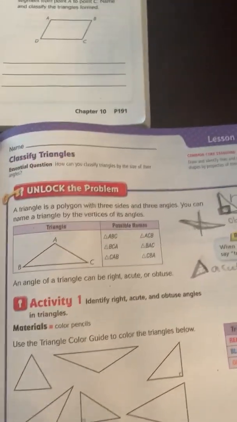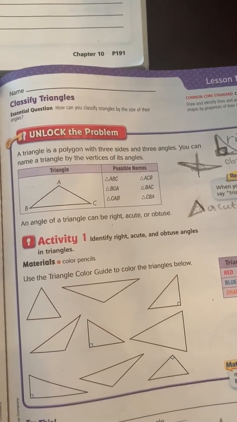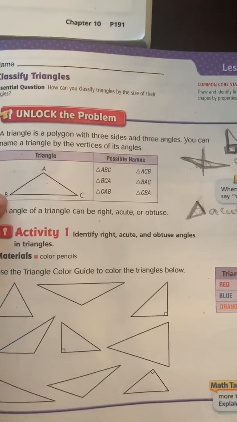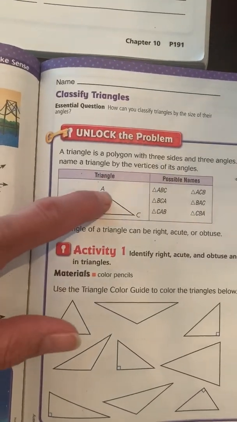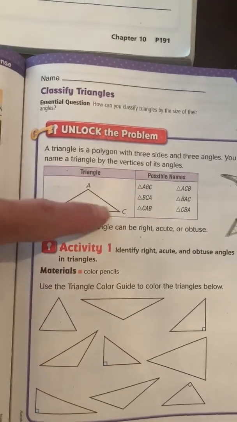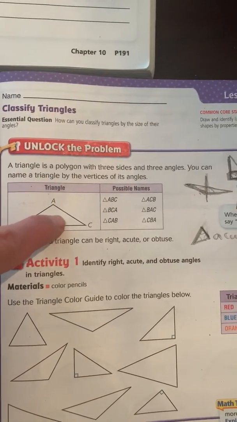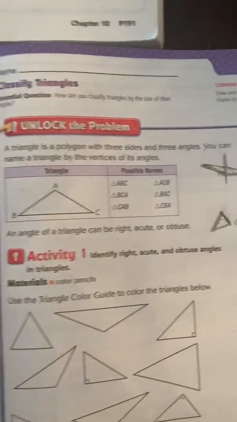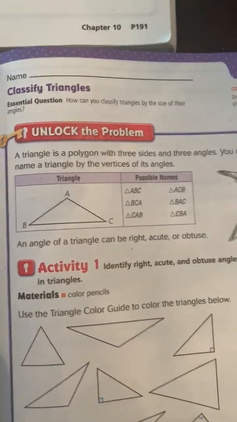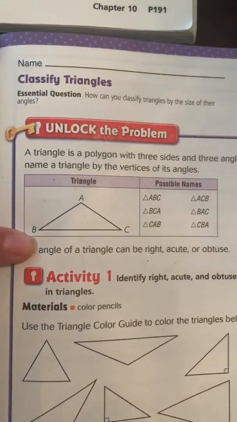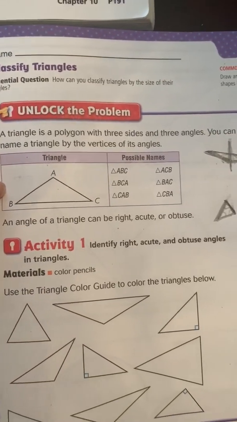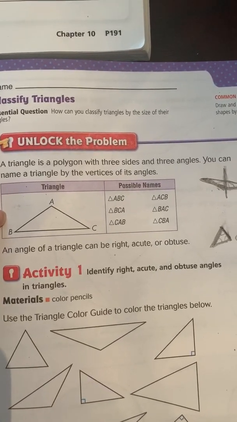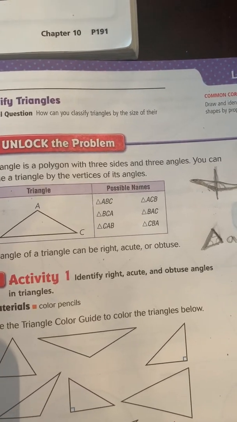Okay, so a triangle is a polygon. Yesterday we talked about the word polygon. A polygon is a closed figure with straight sides. So this would be a polygon for sure. It has straight sides and it's closed. So if there were little cows in here or doggies, they couldn't get out anywhere because there's nowhere to get out. That's what it means to be closed. So this triangle is a polygon with three sides and three angles. And you can name it by its vertices and angles. Now, there are several different names for this triangle.